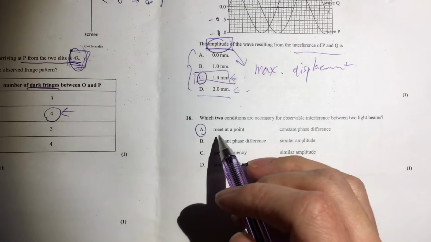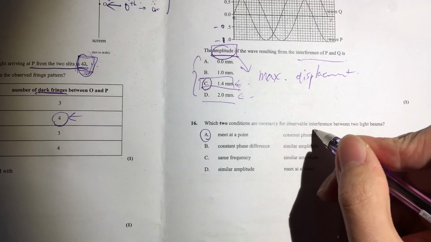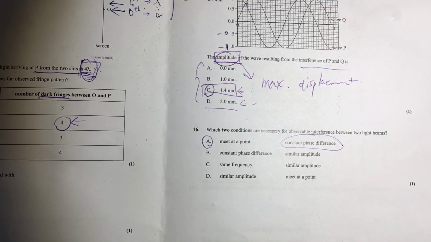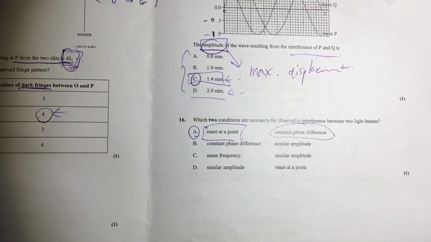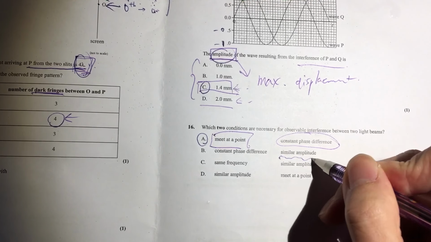And lastly, this one is again the same idea. You must have the constant phase difference, and at the same time, definitely you have to meet at the same point. Otherwise, it just doesn't make sense. While a similar amplitude is again not really necessary.